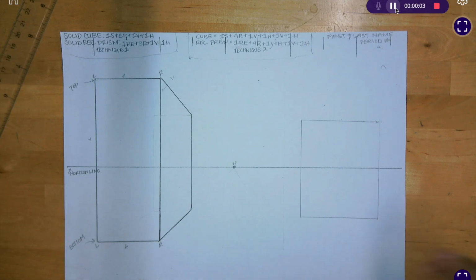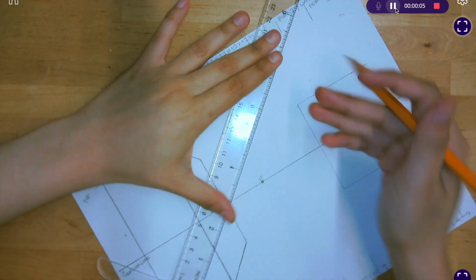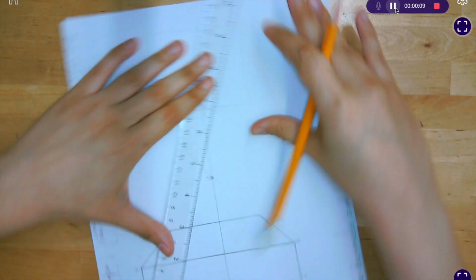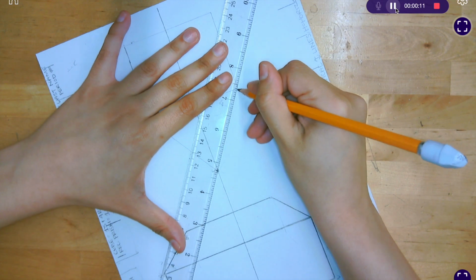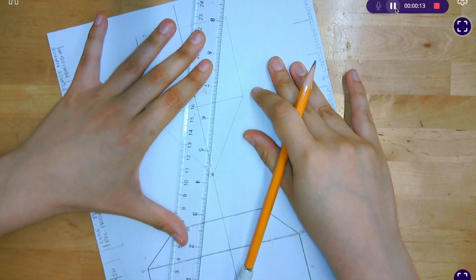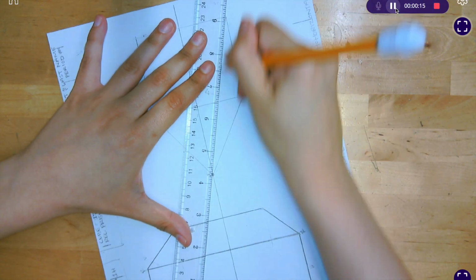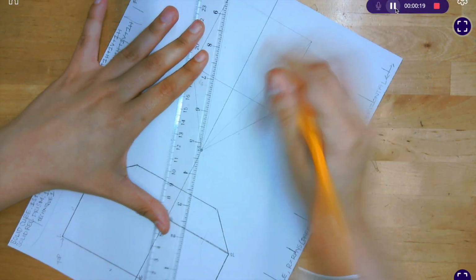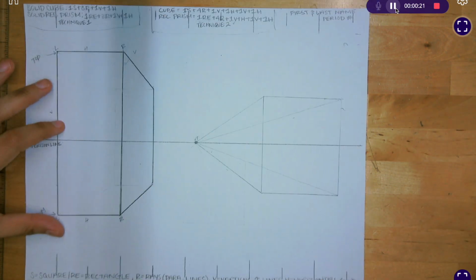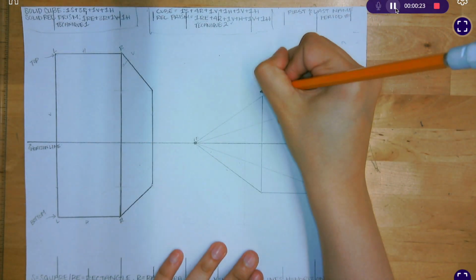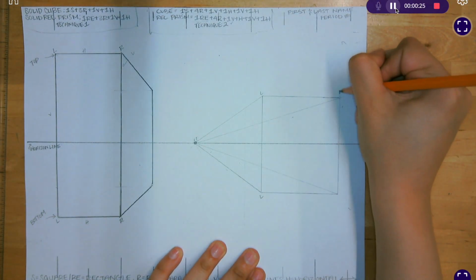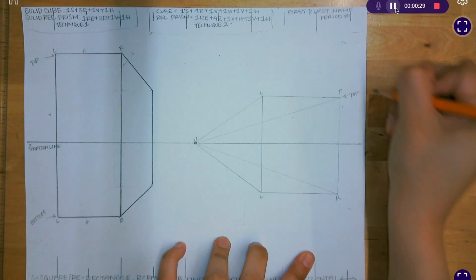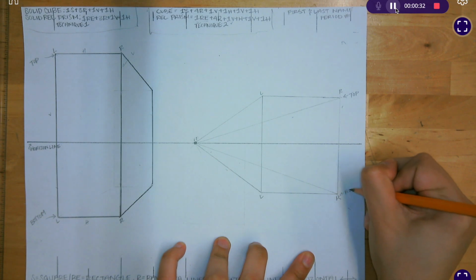Okay, we're off to step 3, which is 4 rays. The 4 rays are going to be from the corner to the vanishing point. So corner, corner, corner, and corner. Okay. Now this is the left, left. This is the right, right. These are at the top, and these are at the bottom.